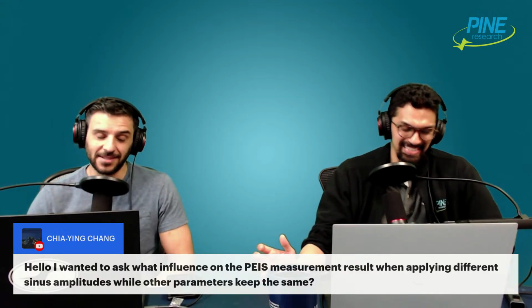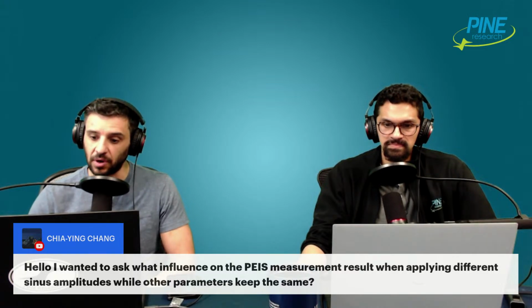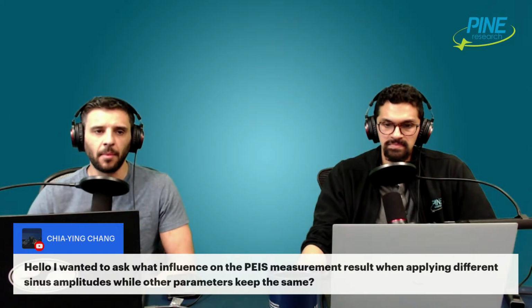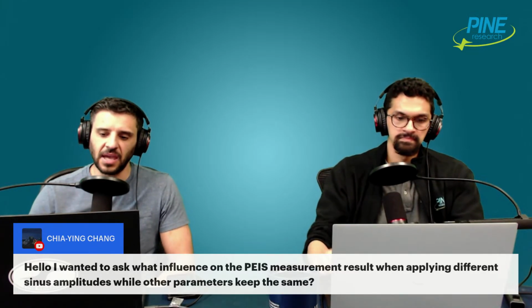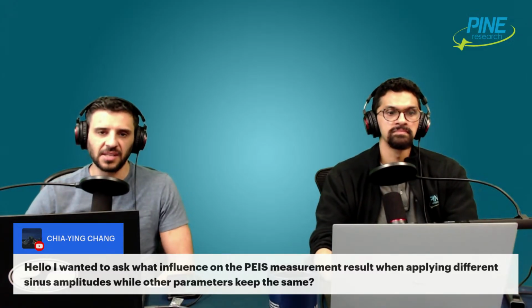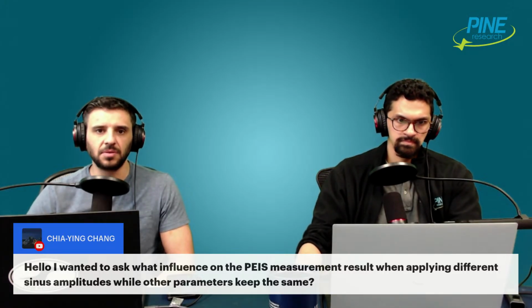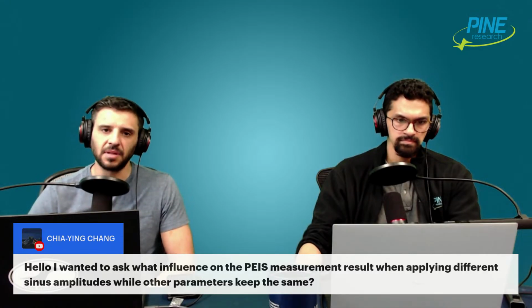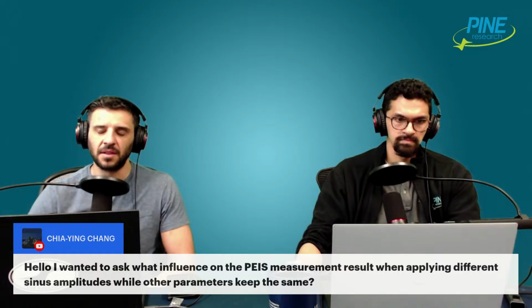That's technically the answer. So one of the conditions for valid impedance, whether it's potentiostatic or galvanostatic, but you asked about PEIS specifically, so I'll just talk about potentiostatic. One of the laws, so to speak, of impedance is linearity, and within the condition of linearity is the principle that the output is independent of the amplitude, which means that if I have 5 millivolts amplitude, and then I go to 10 millivolts, and then 15 millivolts, and I have valid data, the impedance results should not change at all.